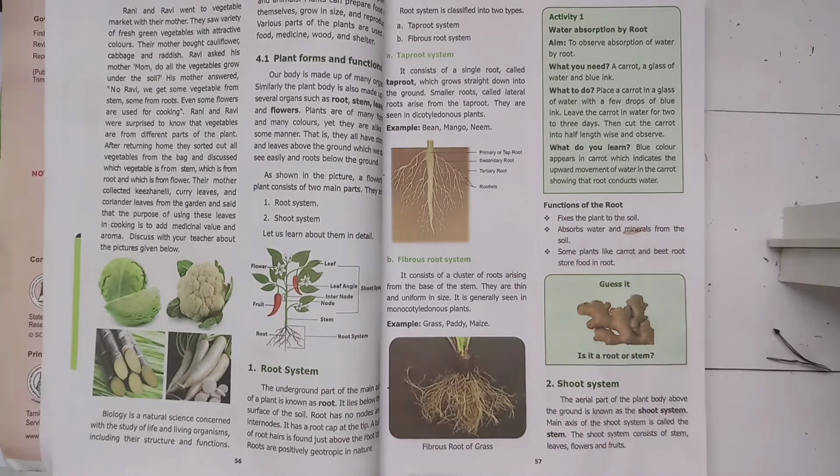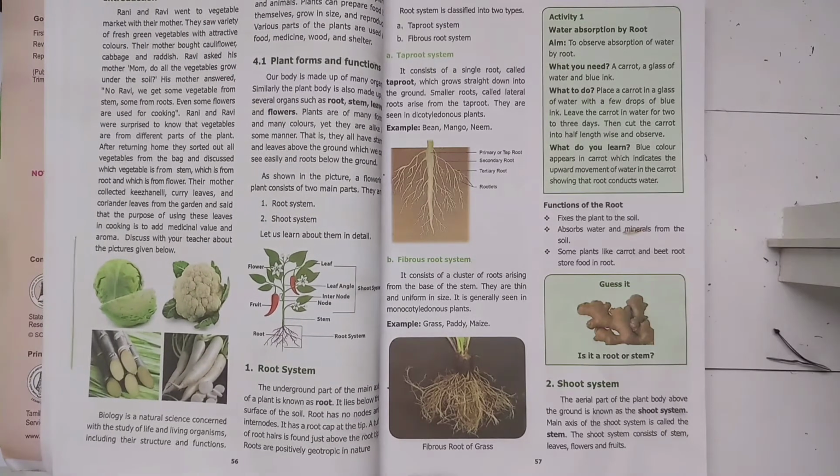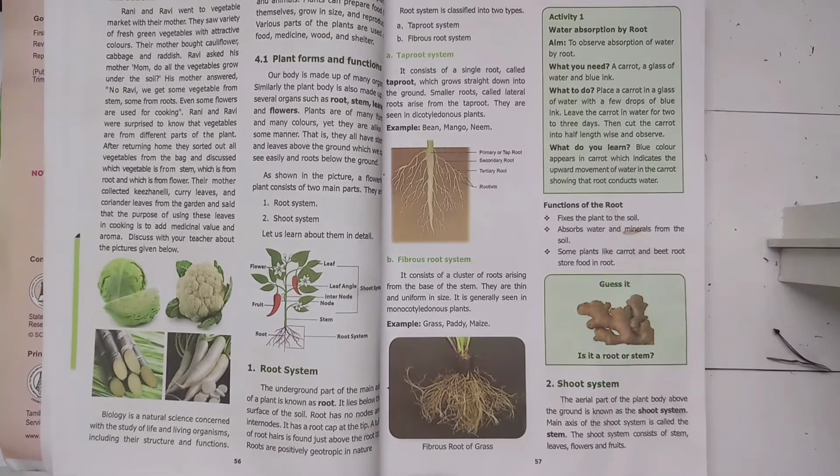What is a shoot? Are you ready, children? Come on, are you ready? All of you take your books, keep them with you and follow along.